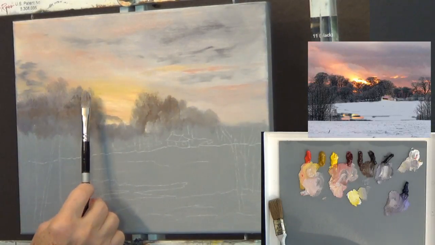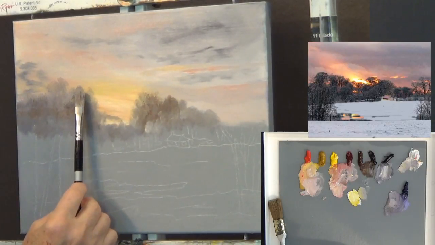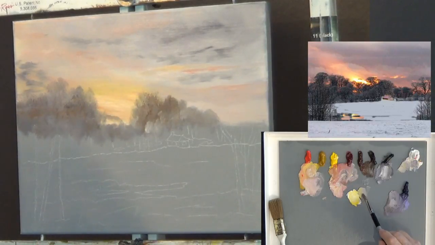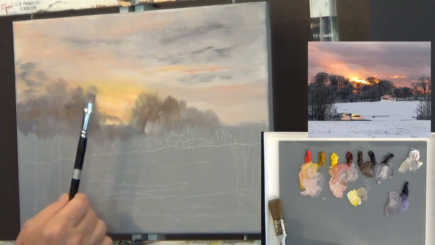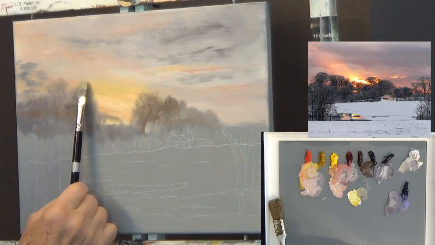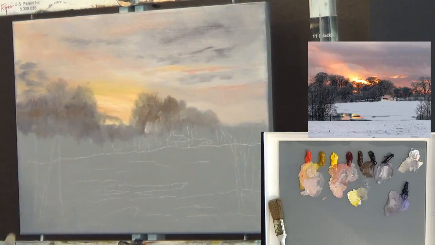You see, I just laid a little bit of lighter color on there. Actually, I picked up a little bit of the yellow and white I had here, put it on top of whatever was in my brush, and just give these little background trees a look back here.